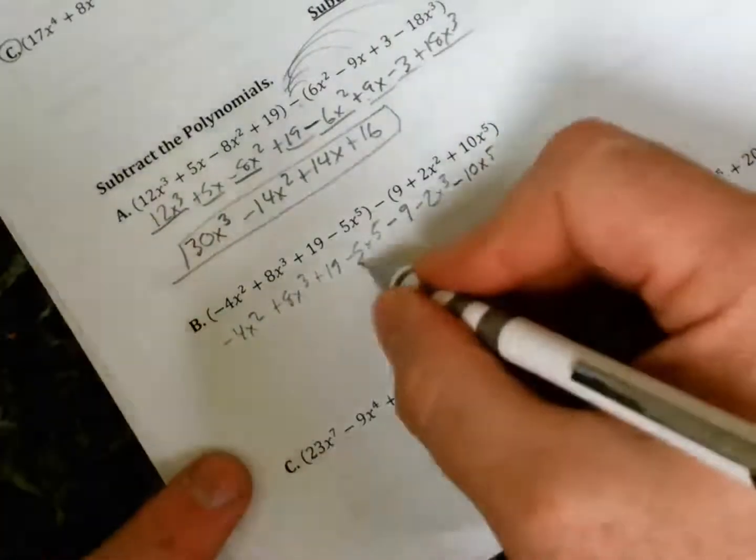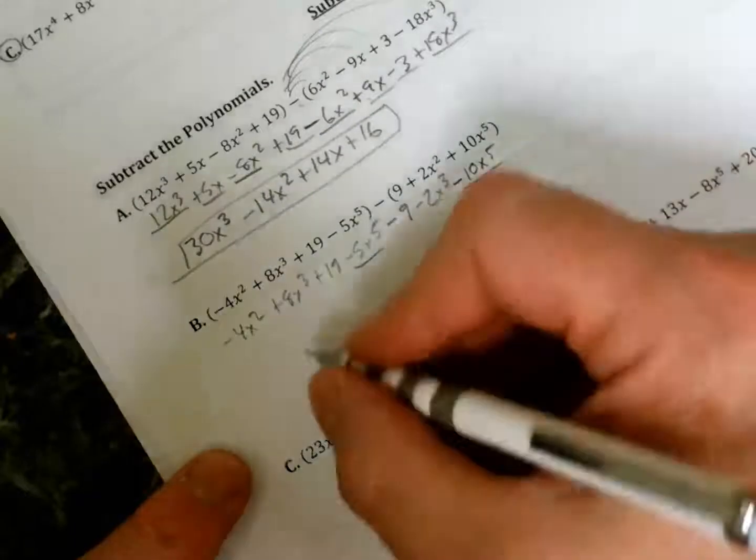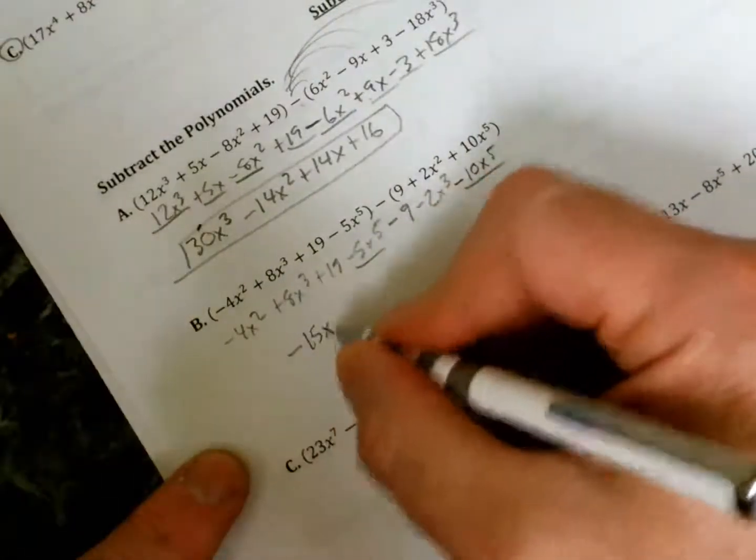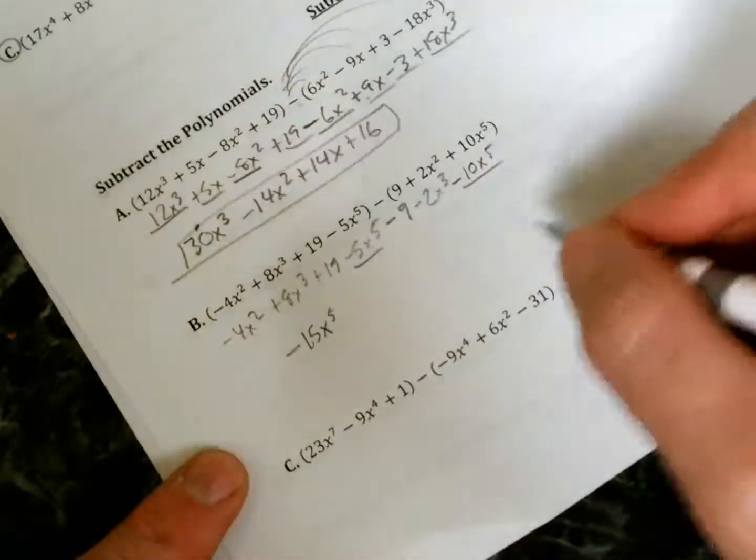So I see some fifths. I'm going to underline them. Negative 5x to the fifth, negative 10x to the fifth give me negative 15x to the fifth, and some motivation to buy new lead.